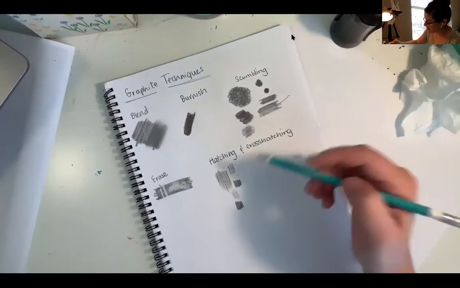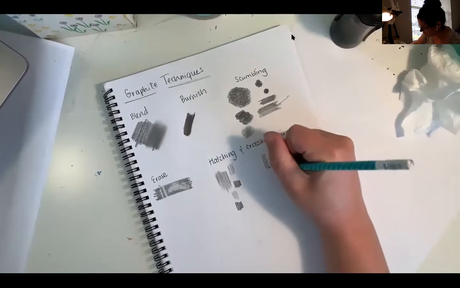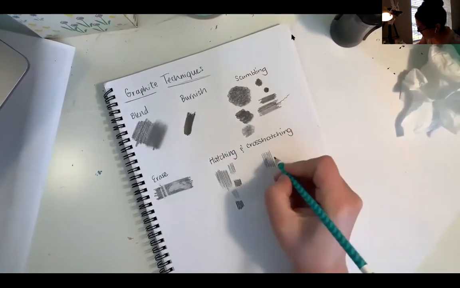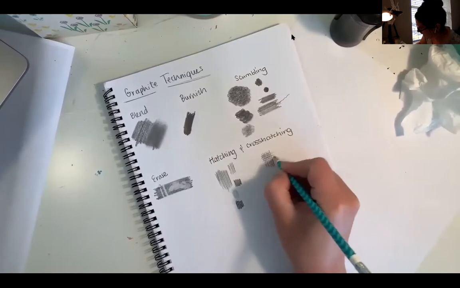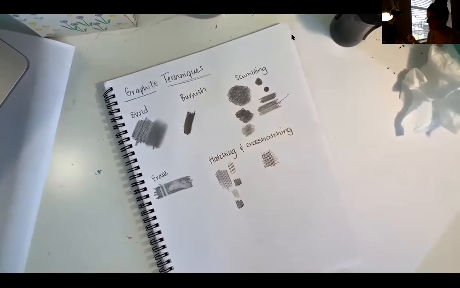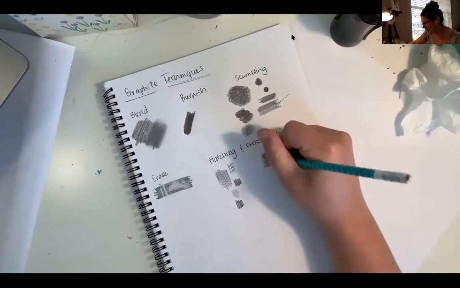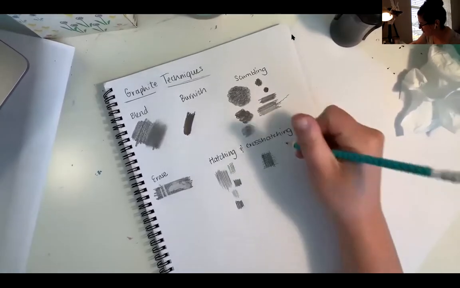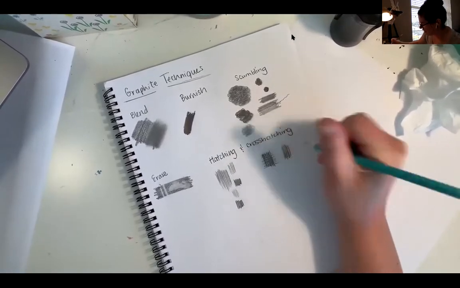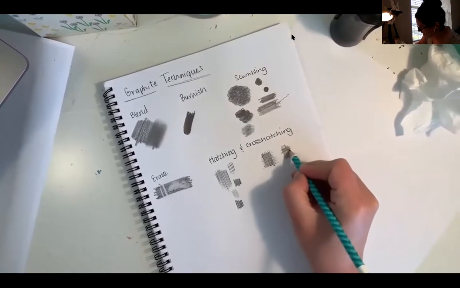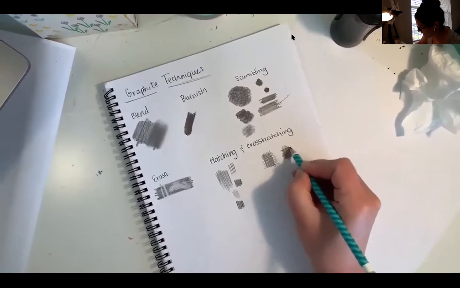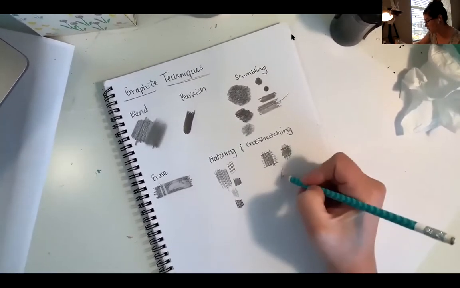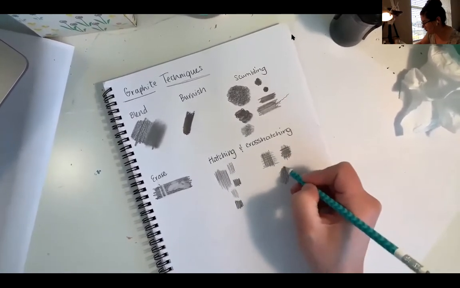So cross hatching, so we'll start with hatching, but then cross hatching just adds the element of the other line. Almost think like that plaid kind of pattern. And again, you can layer them really close together with heavy pressure to create dark values. You could also go at a diagonal if you wanted to.